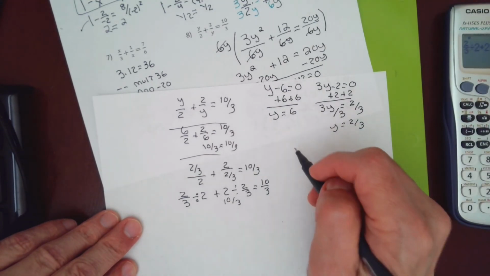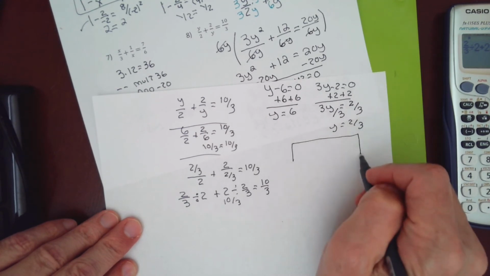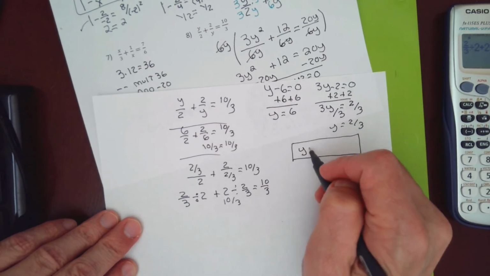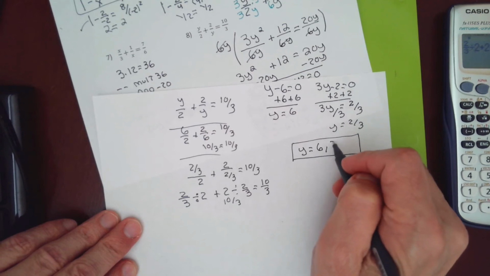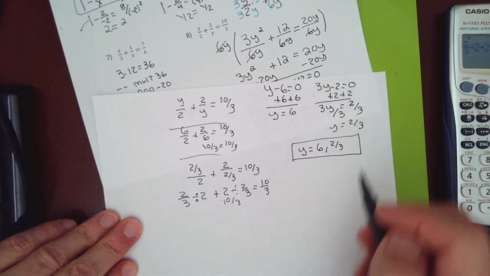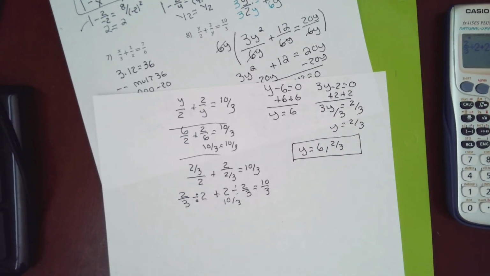Realistically, I didn't really have to do this much checking. We'll find out real quickly, maybe on the next problem, that the only time an answer doesn't check is either A, if I make a math error, which happens probably frequently, or B, if I don't make a math error and I try to check and I get undefined because one of the fractions' denominator becomes 0.